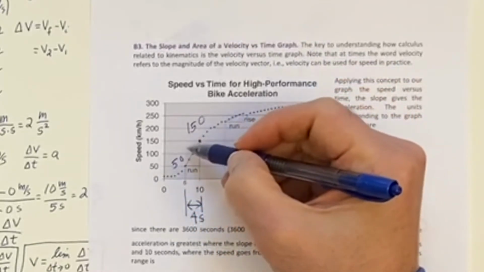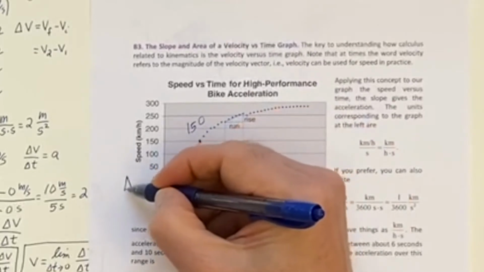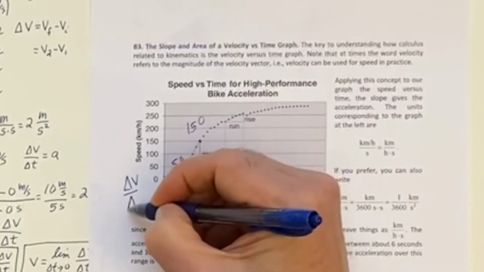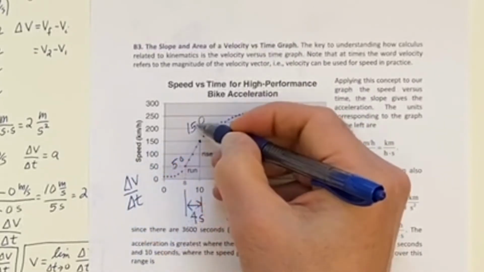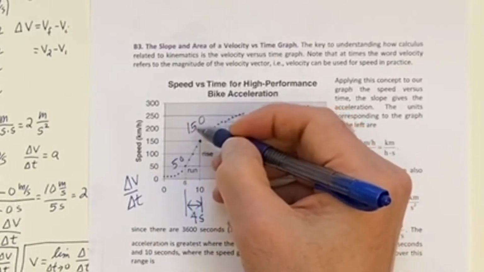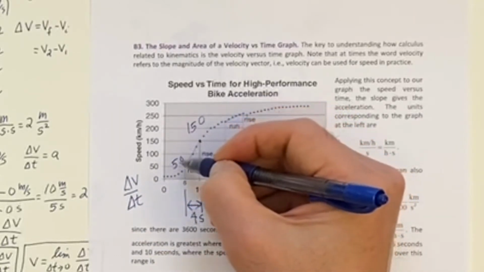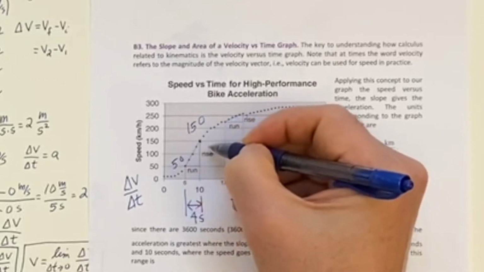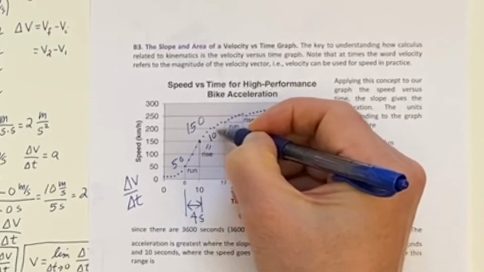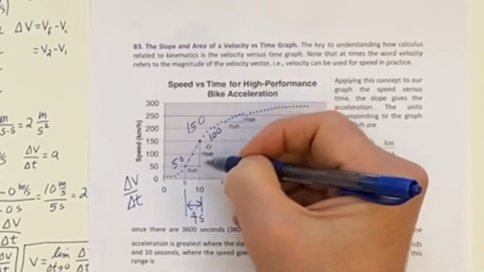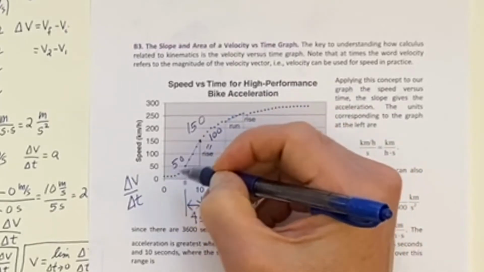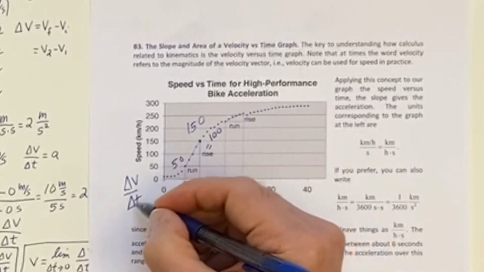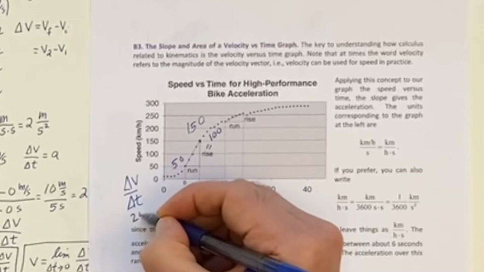So if you want to get the delta v over the delta t, you got to subtract the two velocities. Here's your final velocity, there's your initial. So your rise here is going to be 100 when you subtract, and the run is 4. So when you do that division, you're going to get 25.